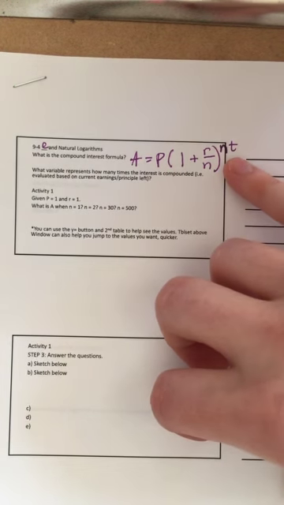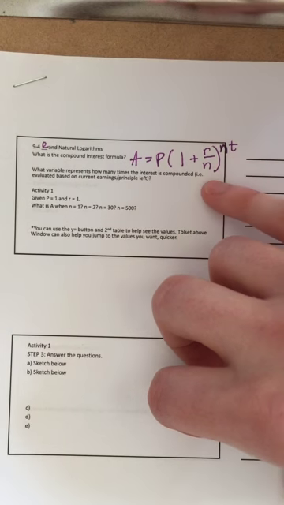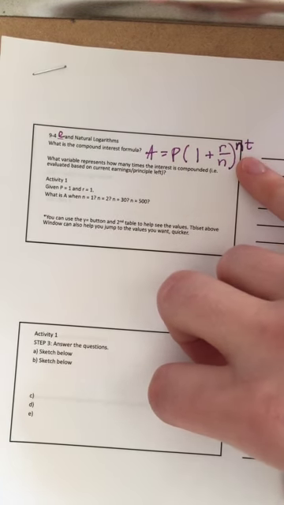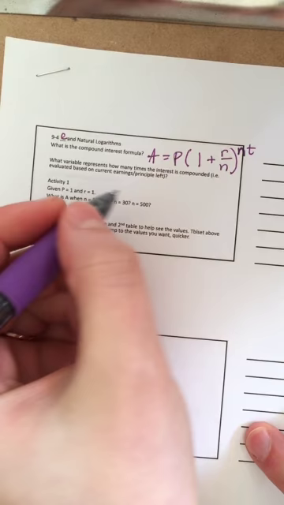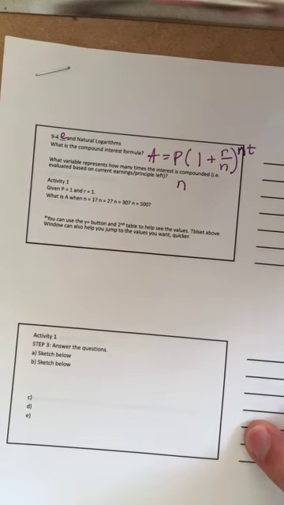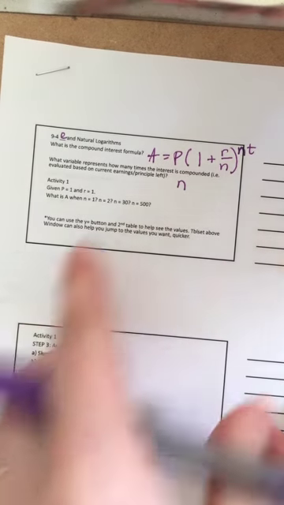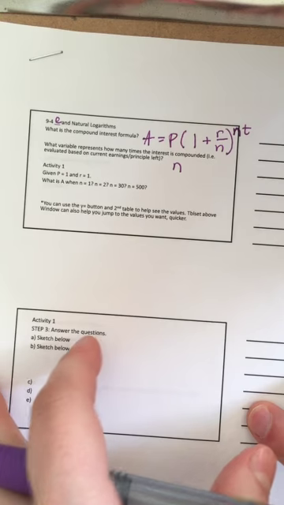N is how many times per year. So if it was monthly, then n would be 12, and then t times 12 would give you the number of payments that you actually are getting, or how many times it's being compounded. So the answer to this next question, that variable is going to be n, because it's how many times per year it is compounded. That's how many times it's actually evaluated to give you interest.